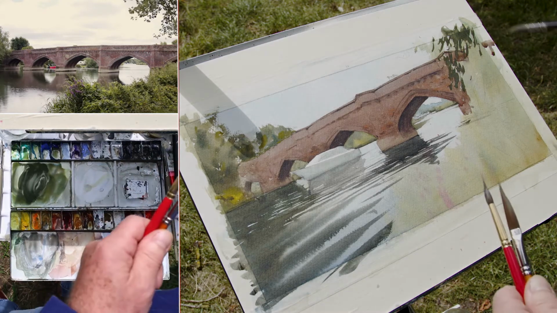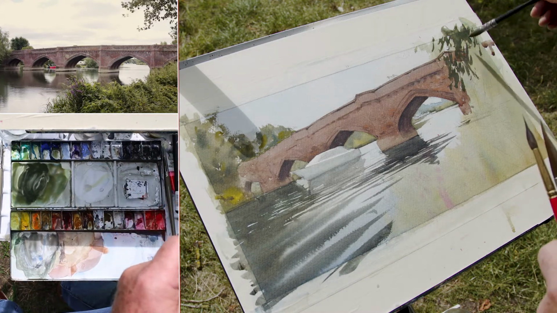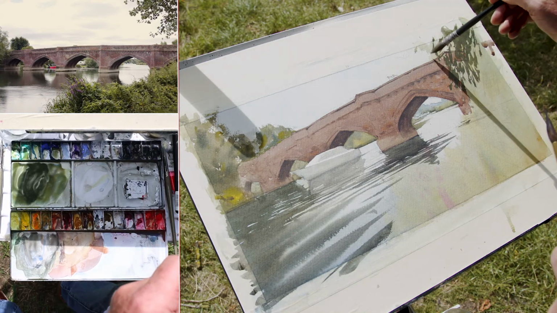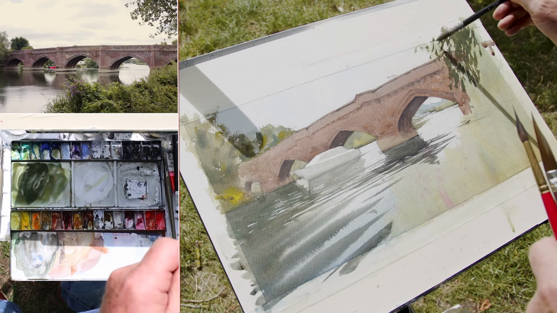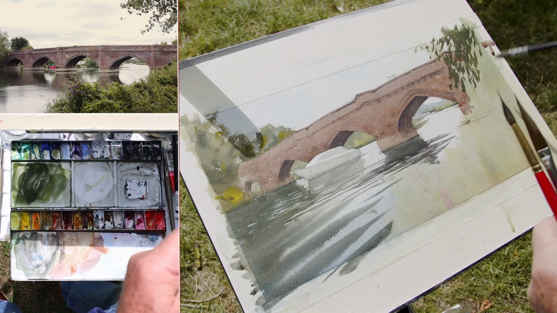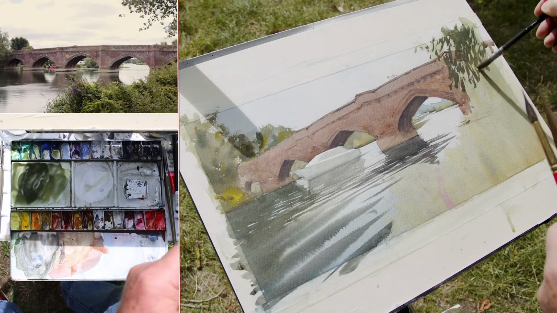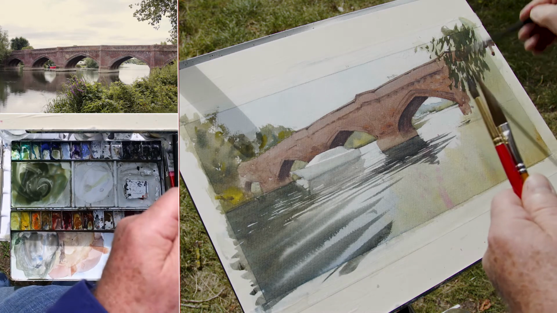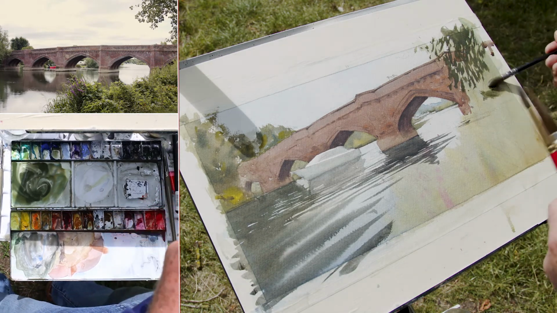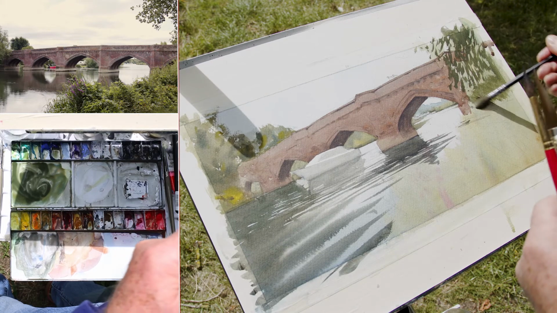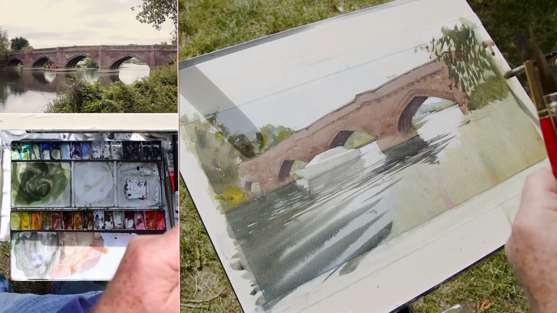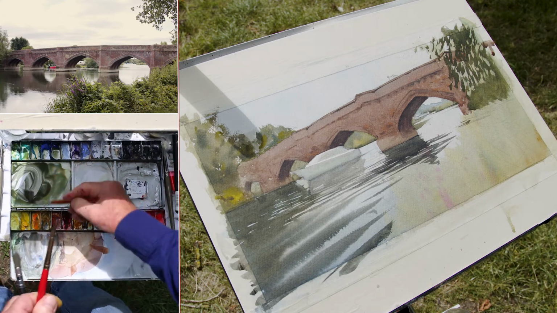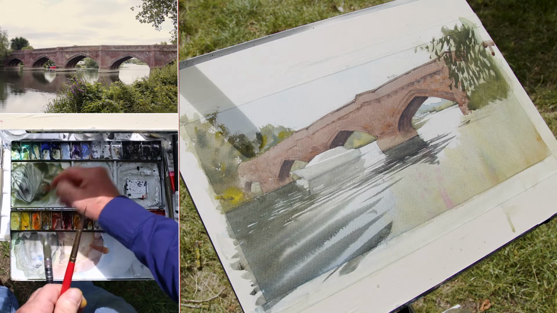Yeah, that's working quite well. This stuff here, what I'm doing here, it's just got to have energy and life, and bring this towards me, and it's just a brush mark there to establish a banking.